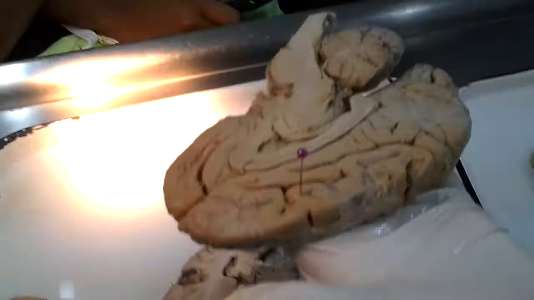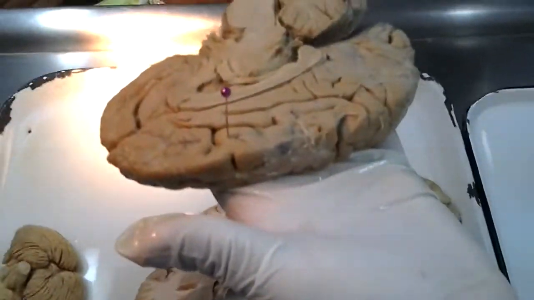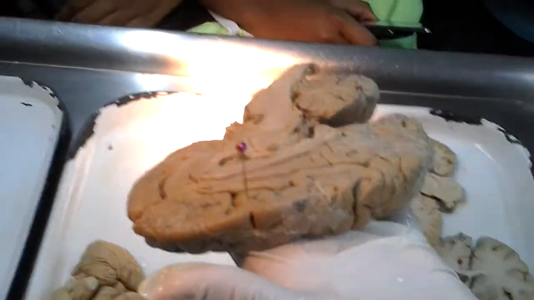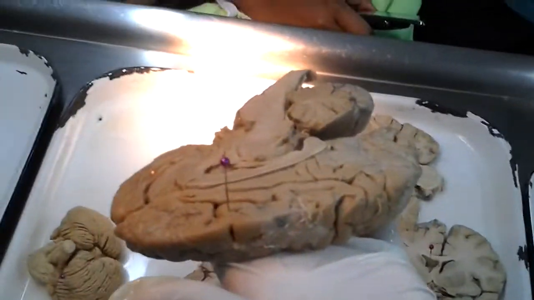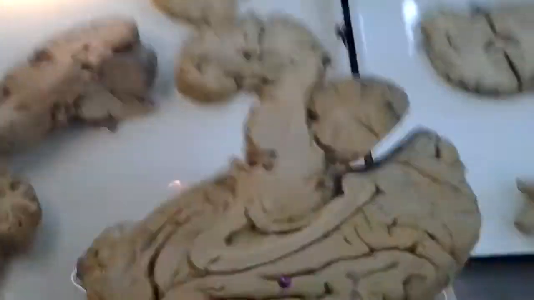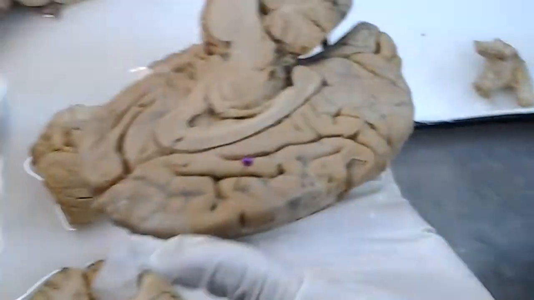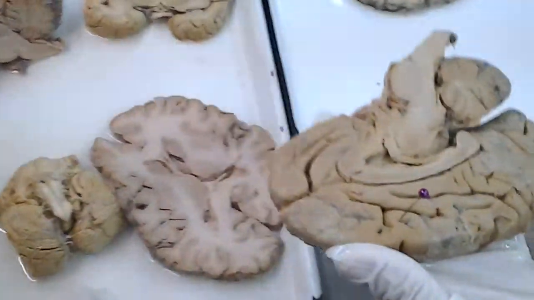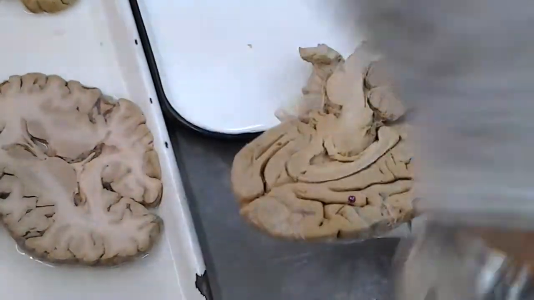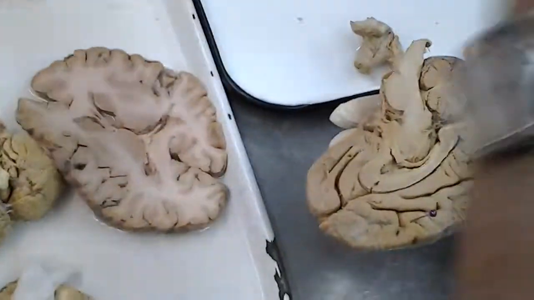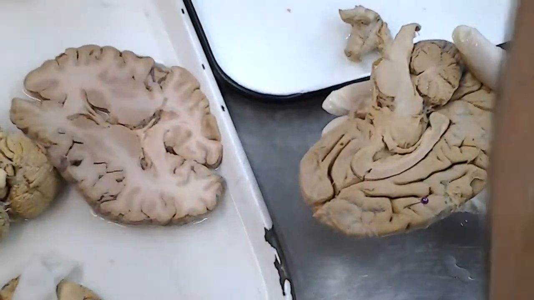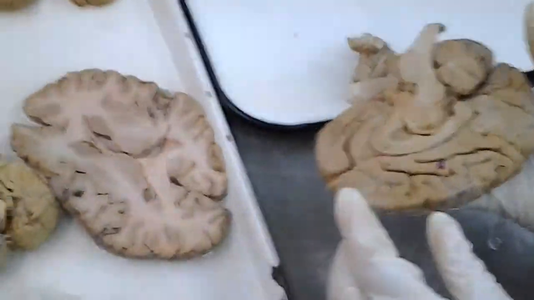Medial frontal gyrus. Very good. Functionally, what is this area known as? Supplementary motor cortex. So you have primary motor, premotor, and over on the other side is supplementary motor.